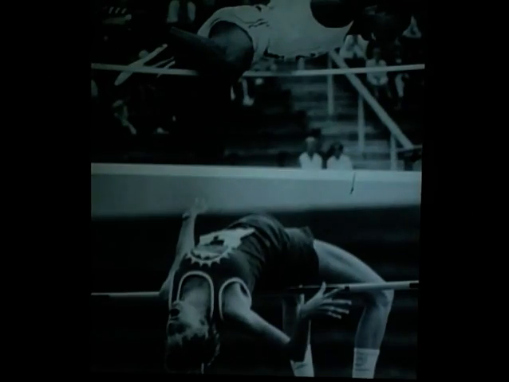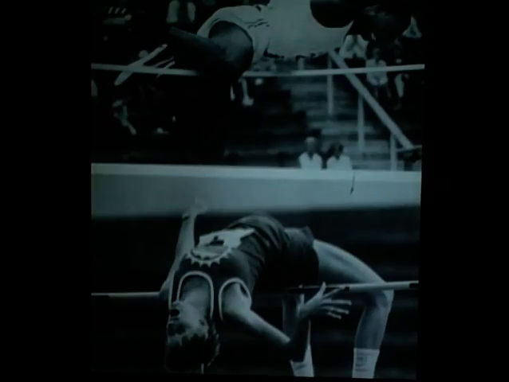I wanted to establish that because I want to go on to talk about high jumping. And we're going to see whether the principles are the same. Now, one little point we need to get across. Look at the woman in the lower picture. She's doing the Fosbury flop. Look at the way she's bent over backwards.